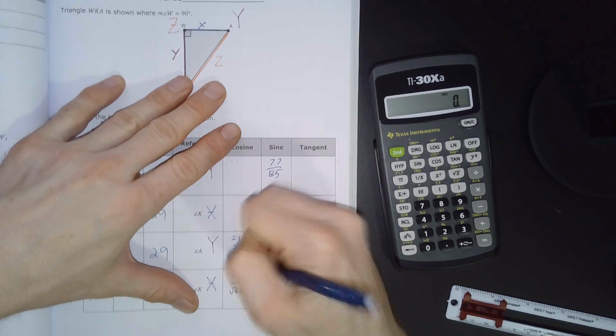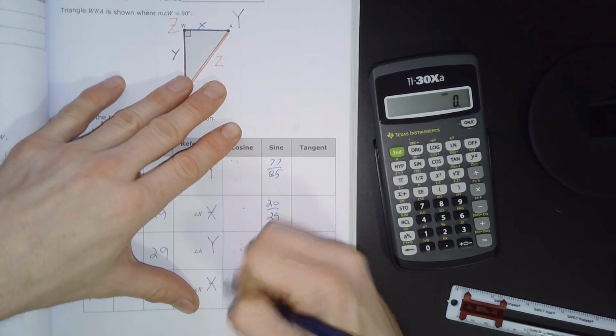And in the wrong color. That's all right. Can't tell the difference between those two there.